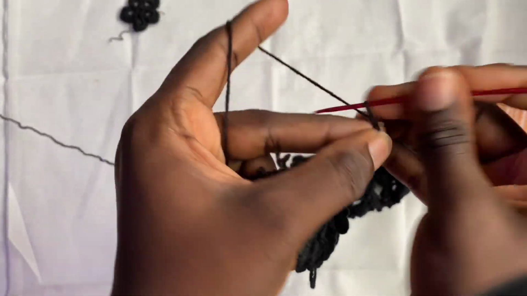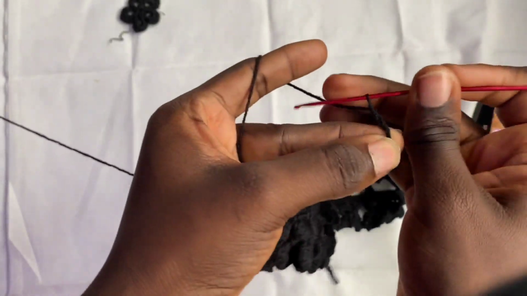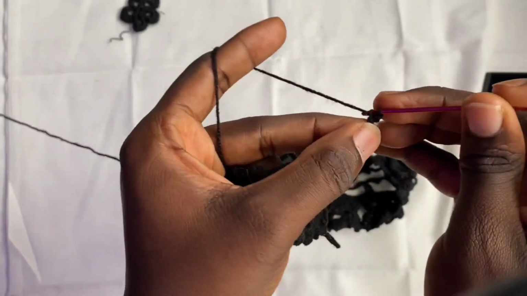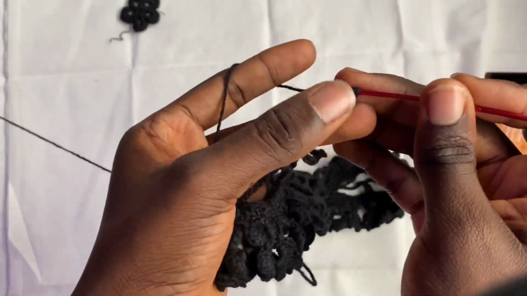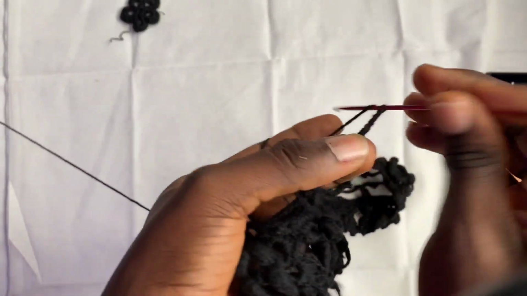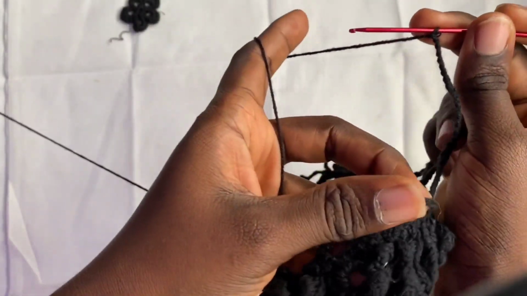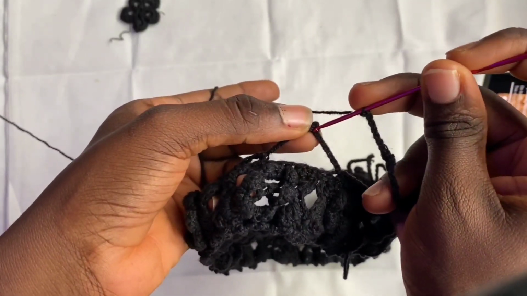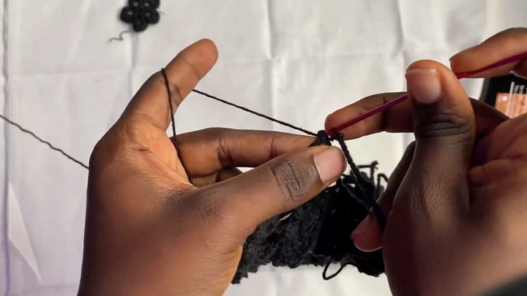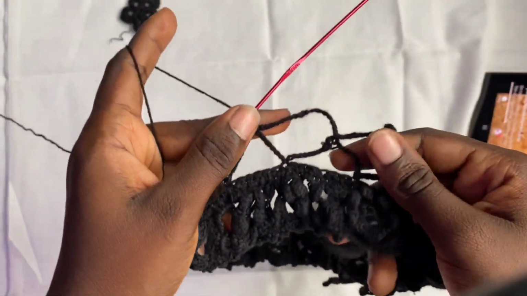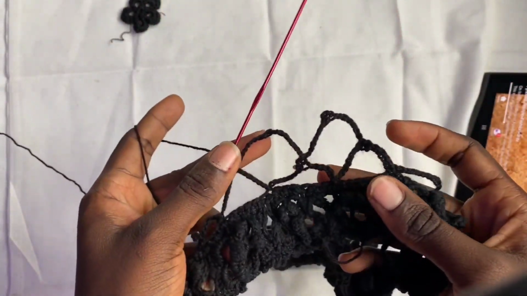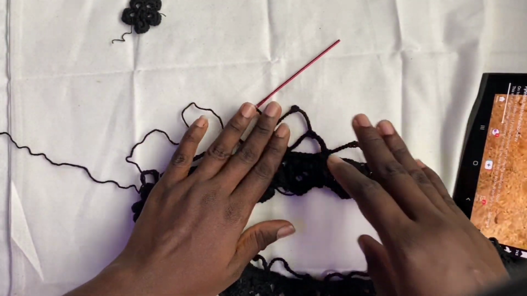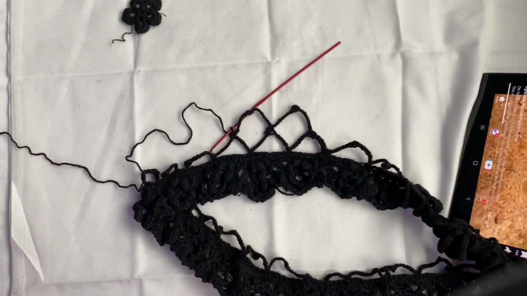So as usual, you chain 10, and then on the 3rd space, so 1 2 3 is somewhere here, single crochet to create this picot edging, and then you chain 7, and then you locate the next picot edging on top of the previous mesh and slip stitch on top of it nicely. So that's what I'm going to do all around, and I'll show you how I end and also the number of rows I will be making as well.